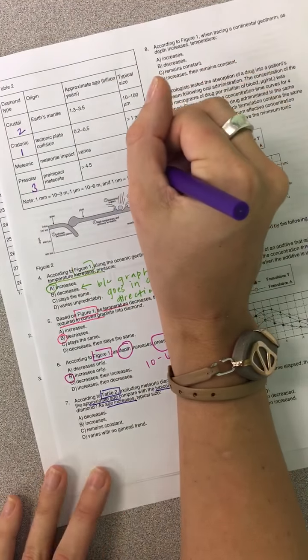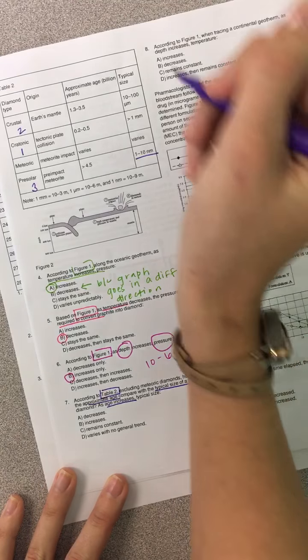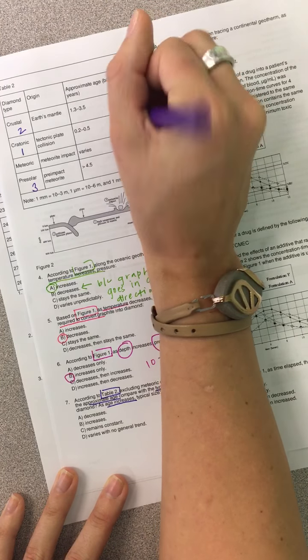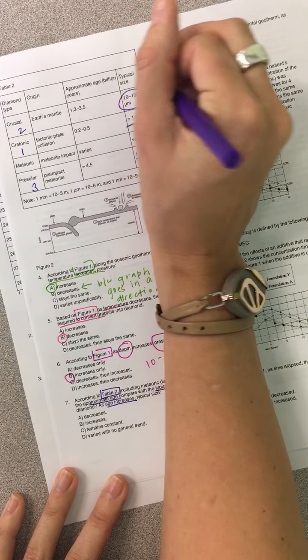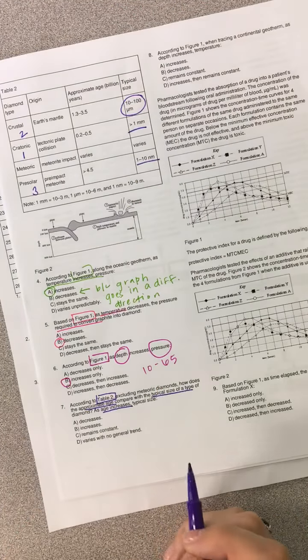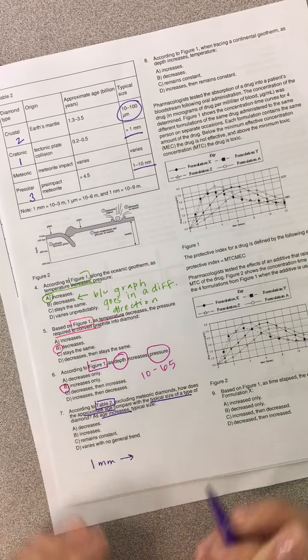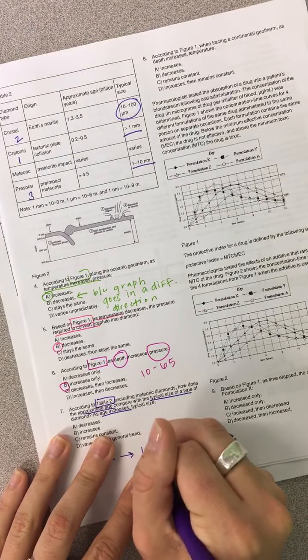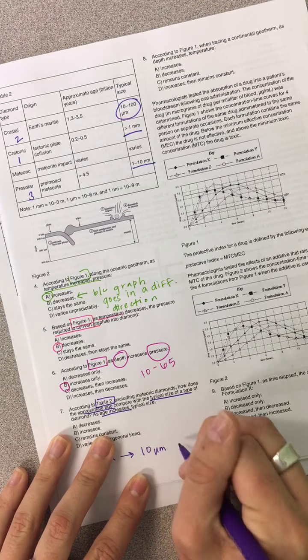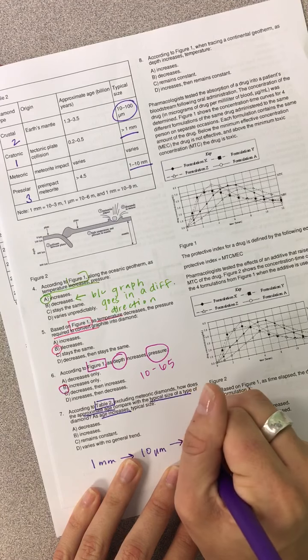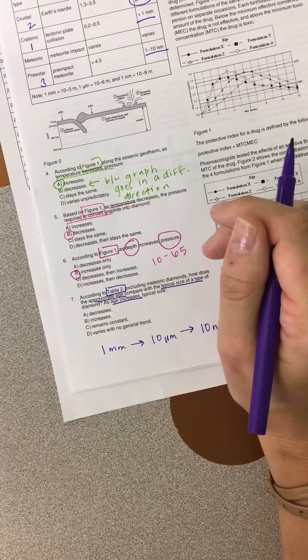What does size do? 1 to 10 nanometers, greater than 1 millimeter is number 1, and then 10 to 100 micrometers. So if I order them 1, 2, 3, then I have 1 millimeter, 2, 10 micrometers, 2, 10 nanometers. Okay, and so then the answer here.